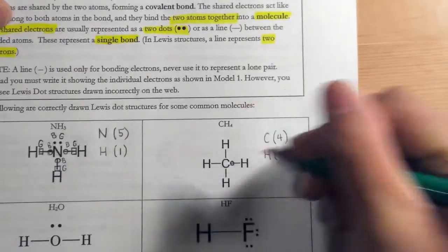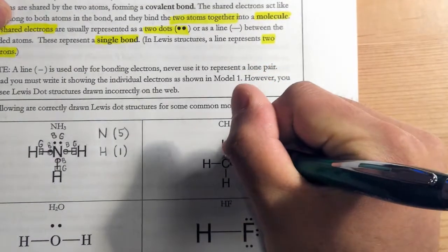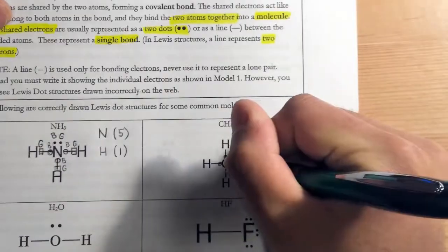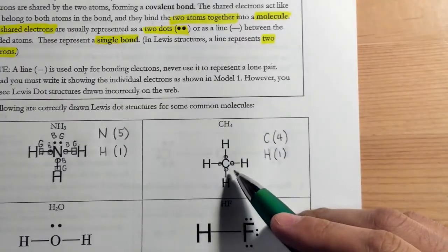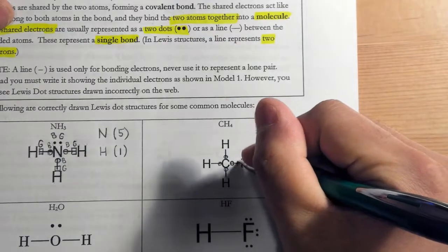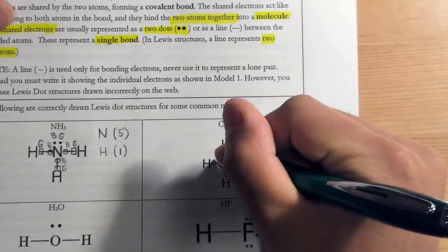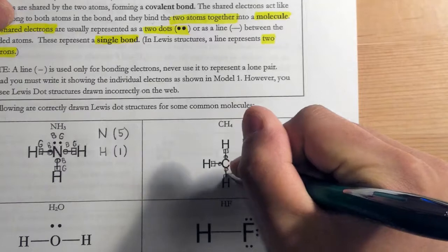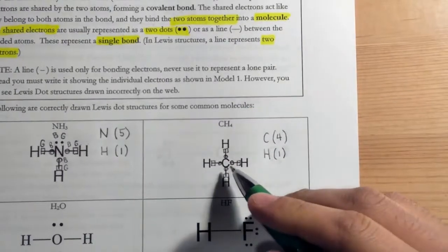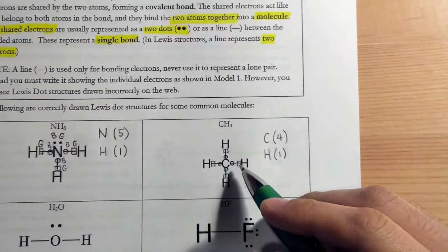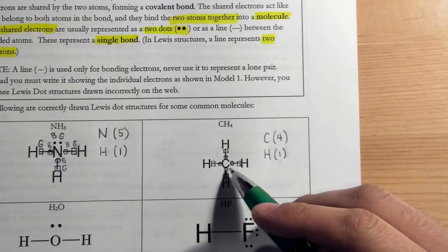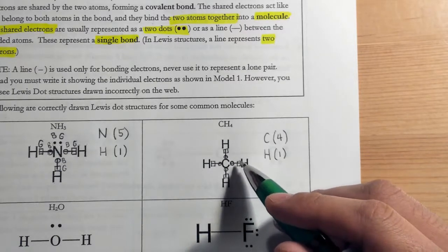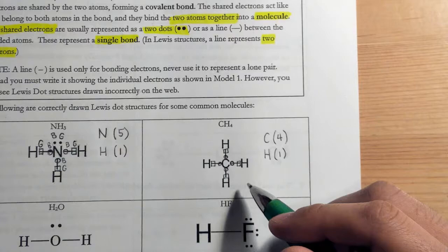So there's 1, 2, 3, 4. So there are 4 valence electrons for carbon, and then 1, 1, 1, and another 1. So there are 2 electrons that are going to combine together in order to create a single bond. Alright? So in this case, all the electrons are paired up with the hydrogen's valence electron.